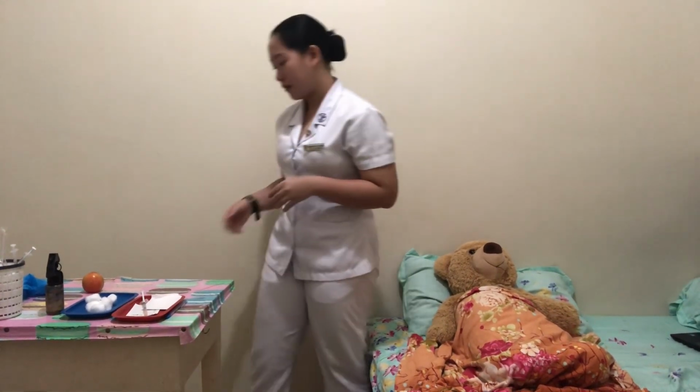The last procedure is the intramuscular injection. So it is the introduction of medication deep into the muscle tissue, wherein a large network of blood vessels can absorb it readily and quickly. So before anything, check the doctor's order for the patient's chart.